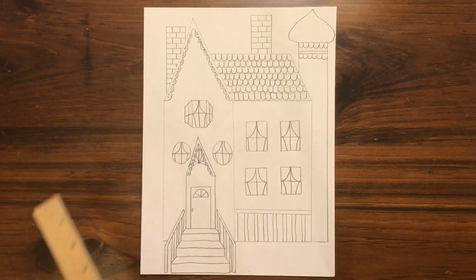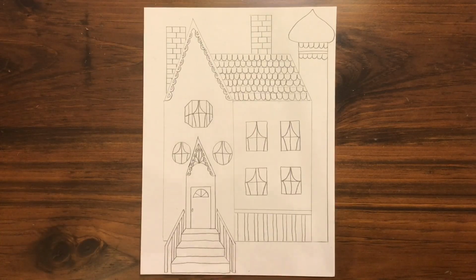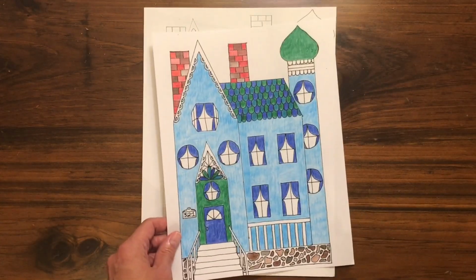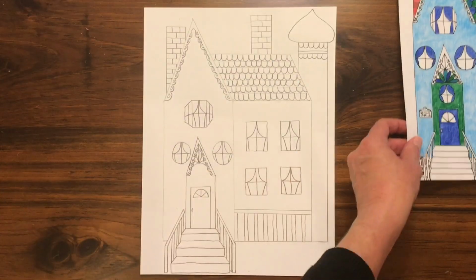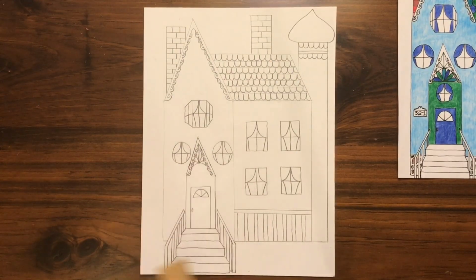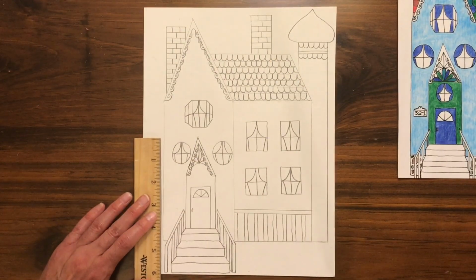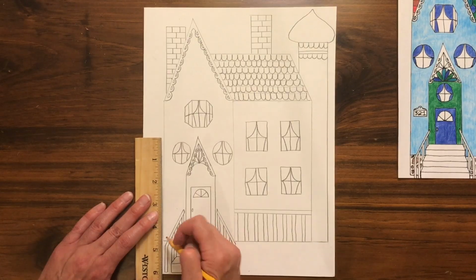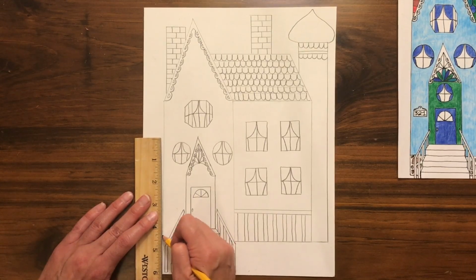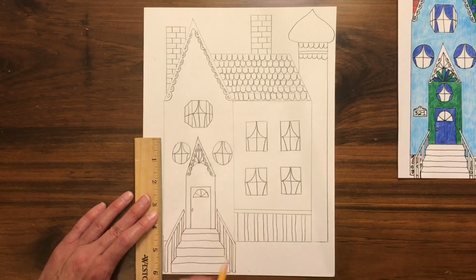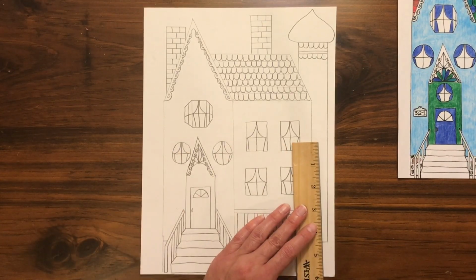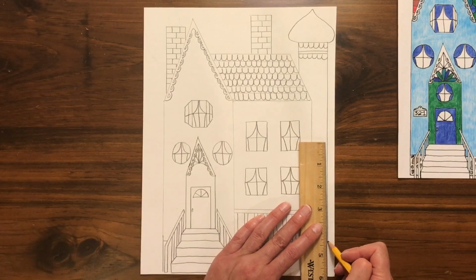All right, now let's add the foundation. So this is the part of the house that has the stonework, and this supports the weight of the house. So I'm just going to connect this line with another vertical line, continue it. And then over here as well, below the tower.